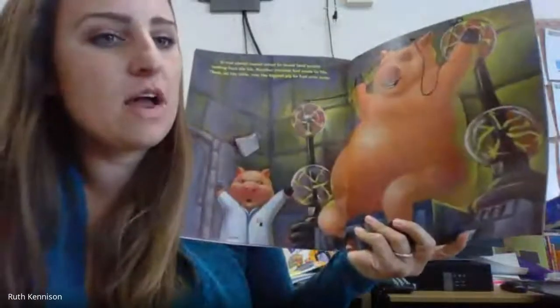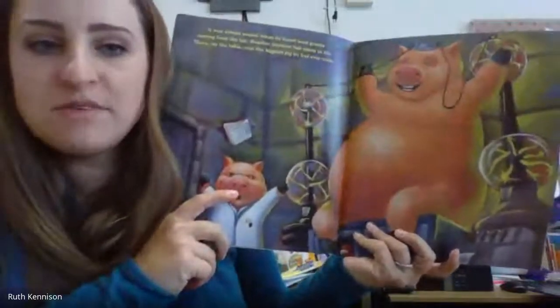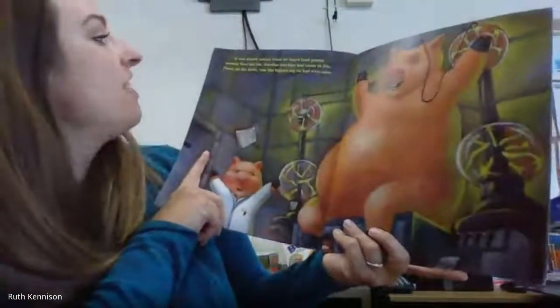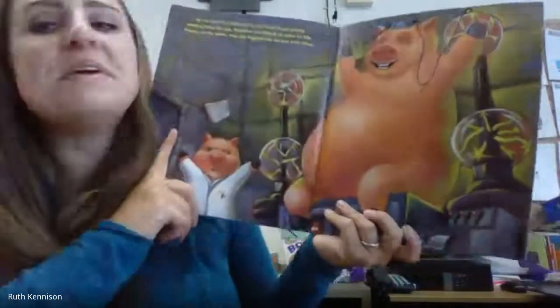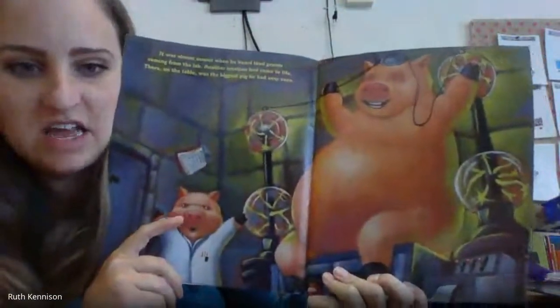It was almost sunset when he heard loud grunts coming from the lab. Another creation had come to life. There on the table was the biggest pig he'd ever seen.